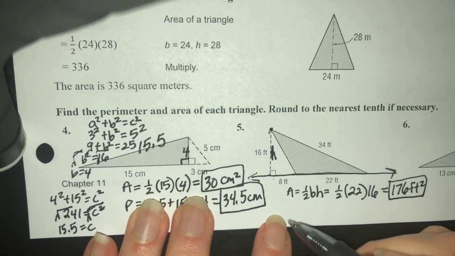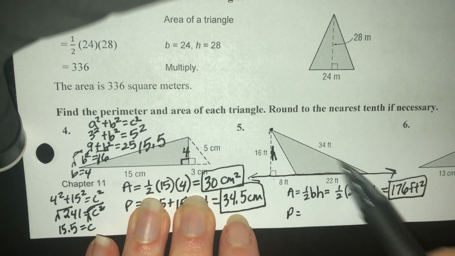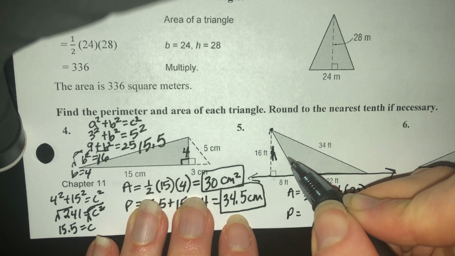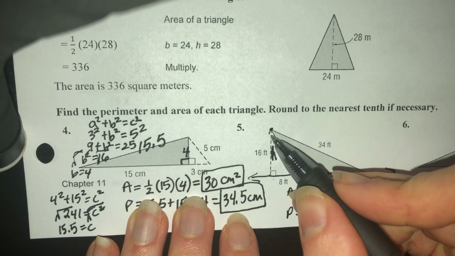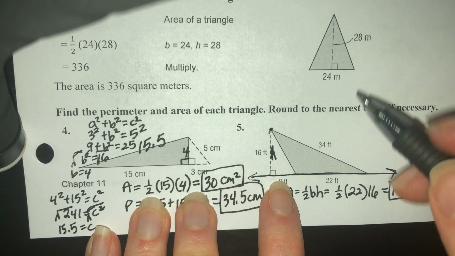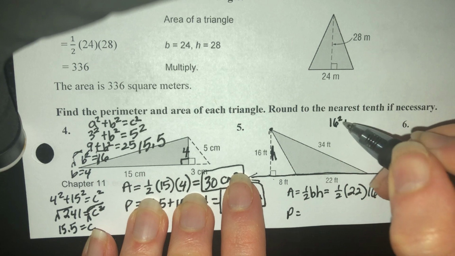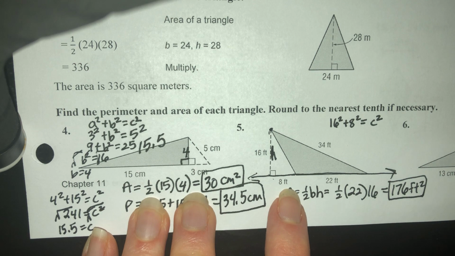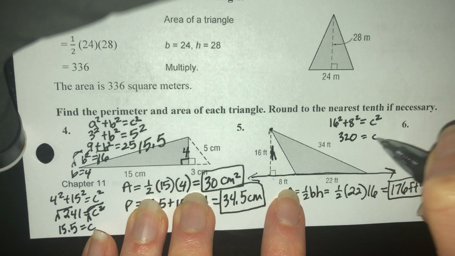And now we're going to try to find our perimeter. We know the bottom side is 22. We know this longest side is 34, but we do not know this left side of the shaded triangle. We have this right triangle here on the side that we can use to help us find it, though, with the Pythagorean theorem. So the two legs that touch the 90-degree angle are 16 and 8. So we'll do 16 squared plus 8 squared equals c squared. And 16 squared plus 8 squared is 320.